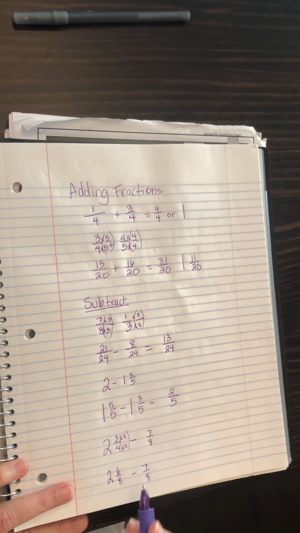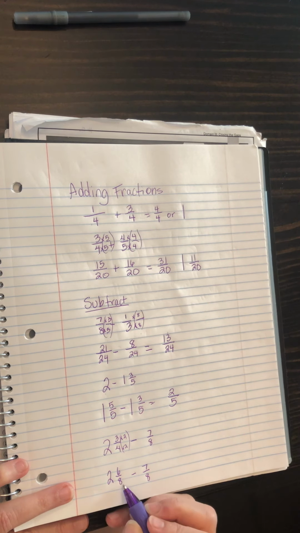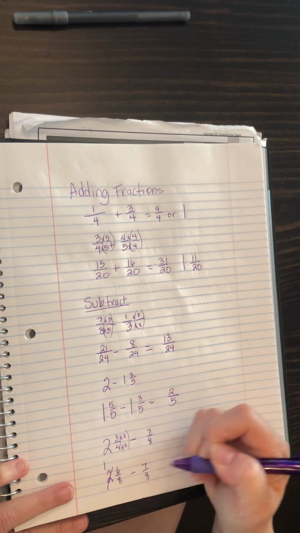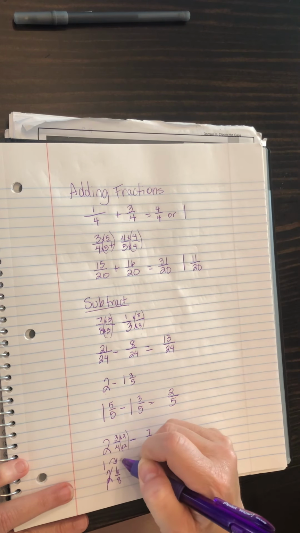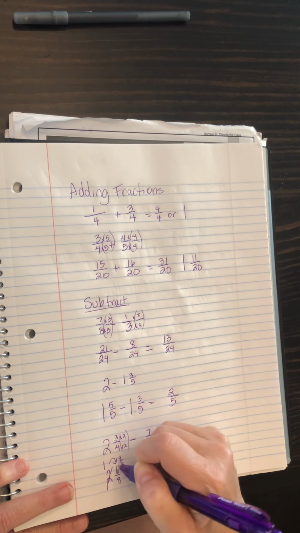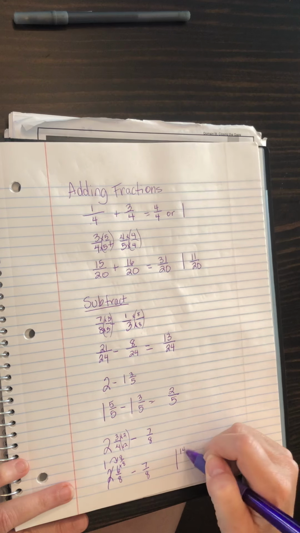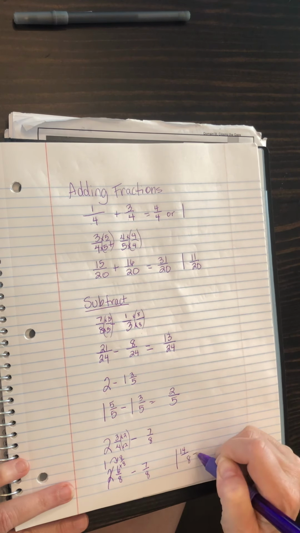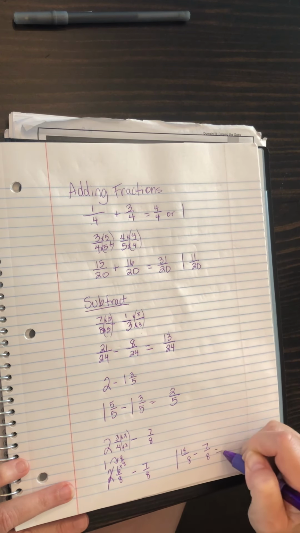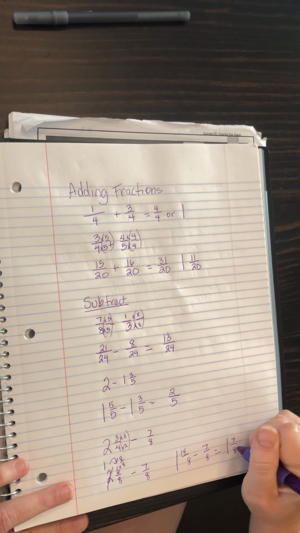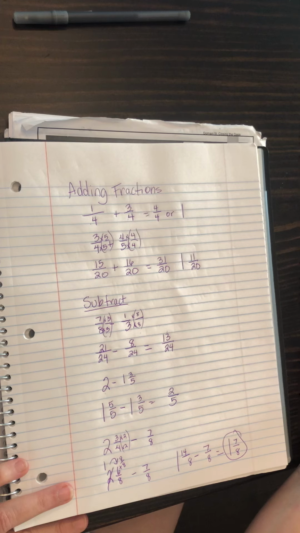But as you can see, I can't take 6/8 minus 7/8. So I have to add. I'm going to do some regrouping. So this is going to become 1 whole. If I make that 1 whole, I have to add 8/8 to the 6/8 that are already there. So I have 1 whole and 14/8 minus 7/8. So 1 and 14/8 minus 7/8 is 1 and 7/8. And that's my final answer.